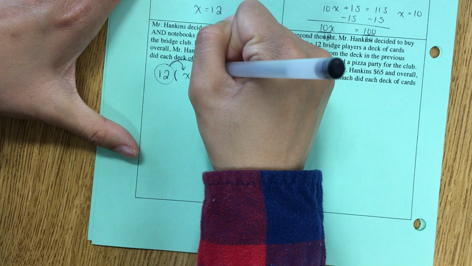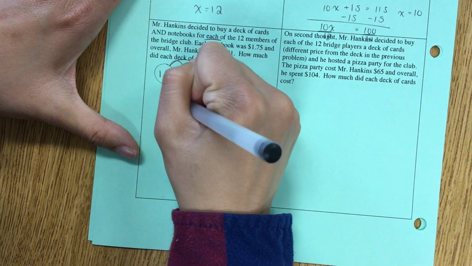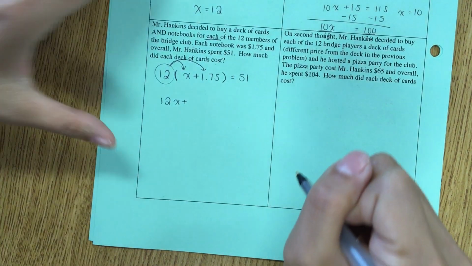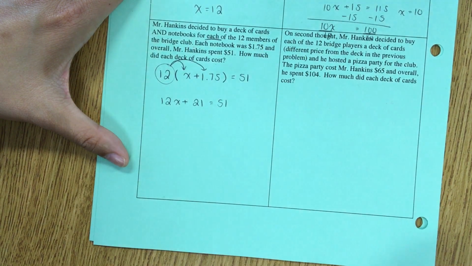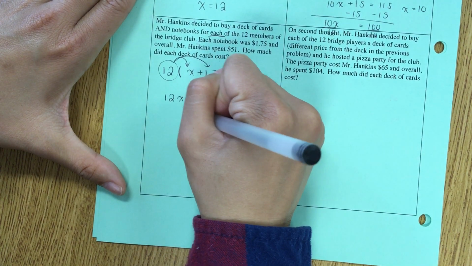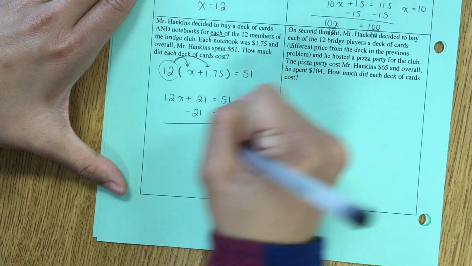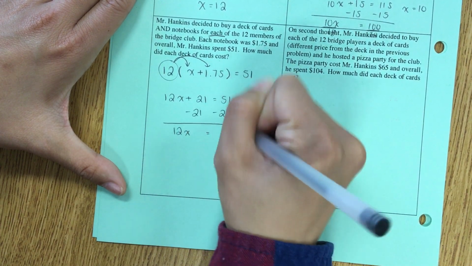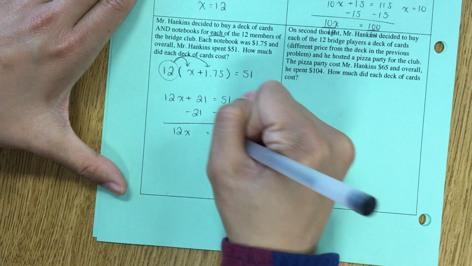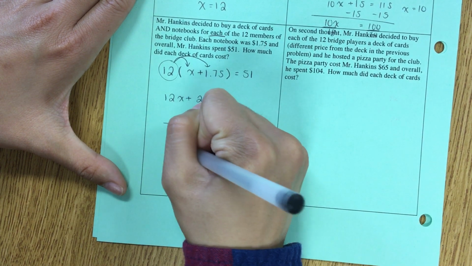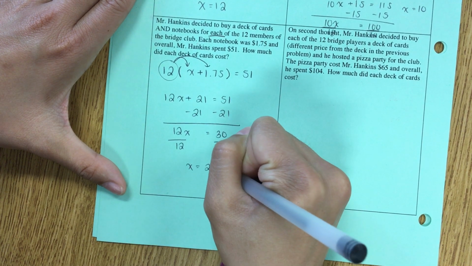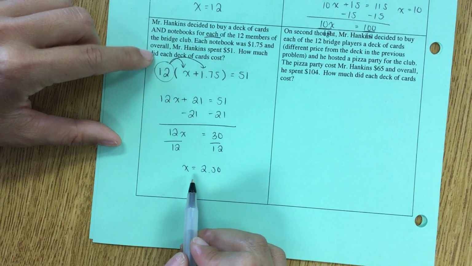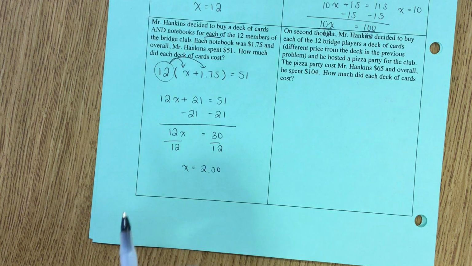Now start building and solving your equation. 12, multiply, multiply. You're going to have 12x plus 12 times 1.75, which will give you 21, equals 51 right here. Subtract 21, subtract 21. 12x is going to drop. 51 minus 21 will get you 30. Divide by 12, divide by 12. x is equal to 2.50. So that means one deck of cards equals $2.50.